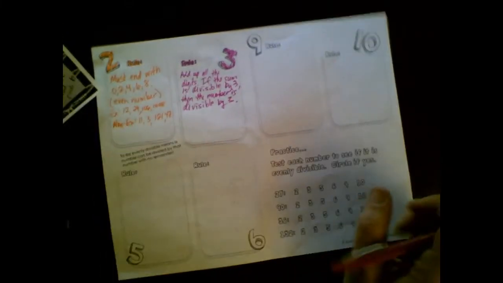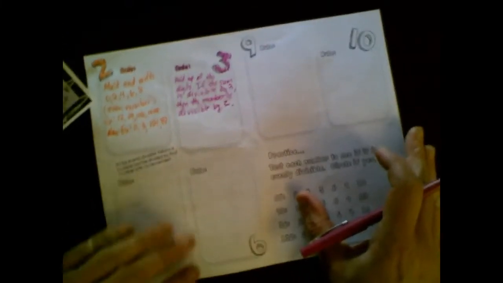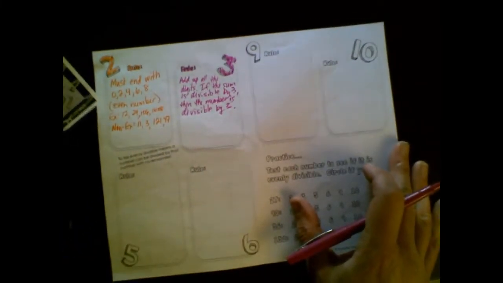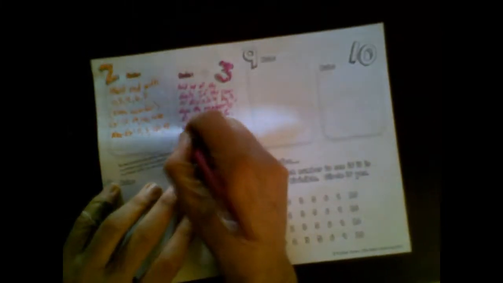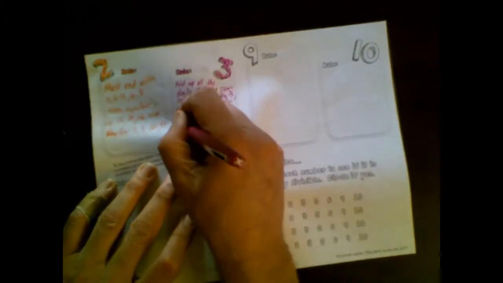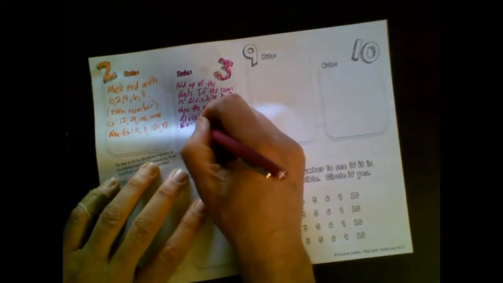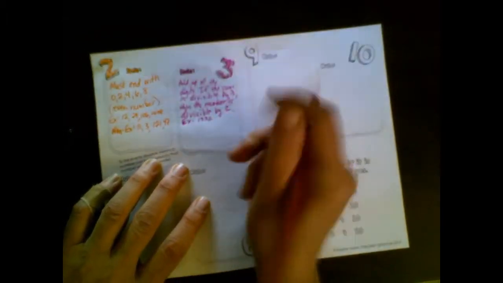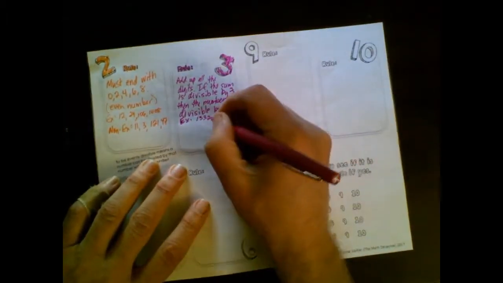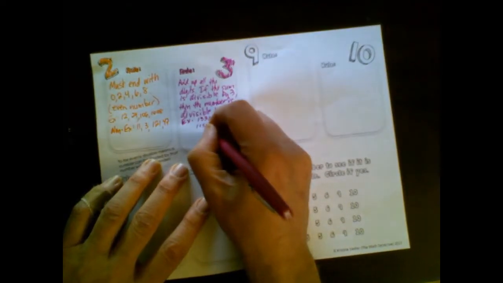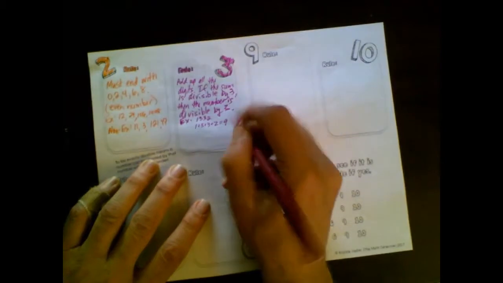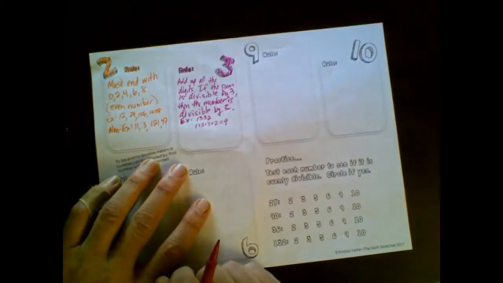So here's an example: 1, 3, 3, 2. Because 1 plus 3 plus 3 plus 2 equals 9, and 9 is divisible by 3.